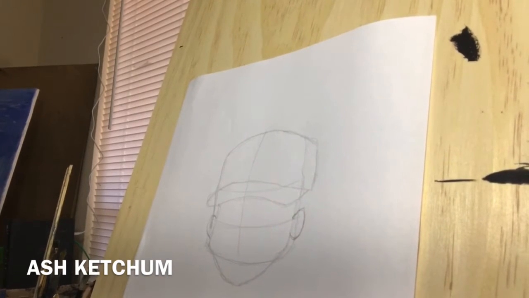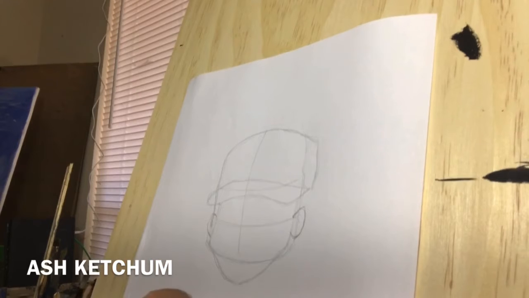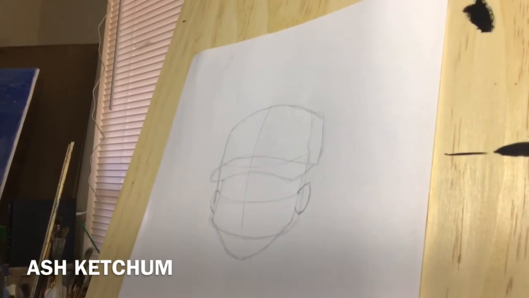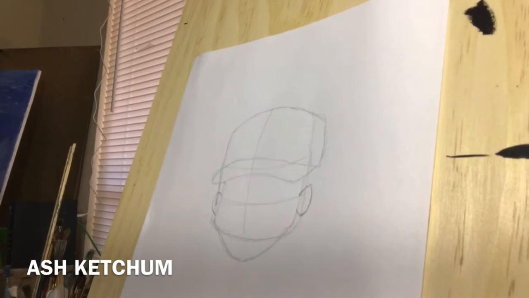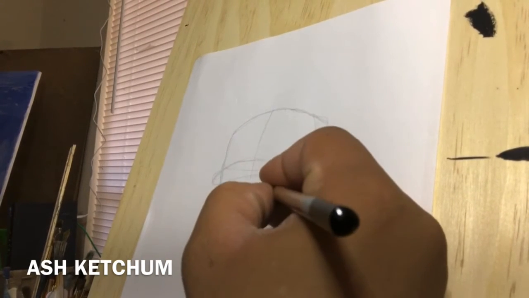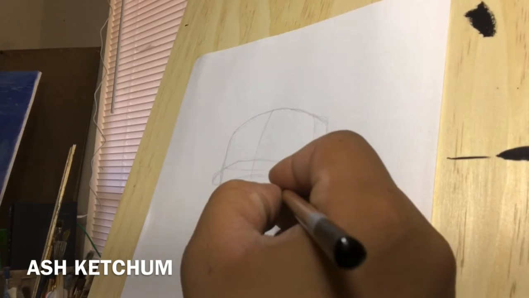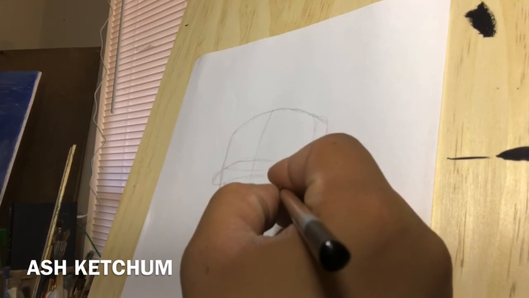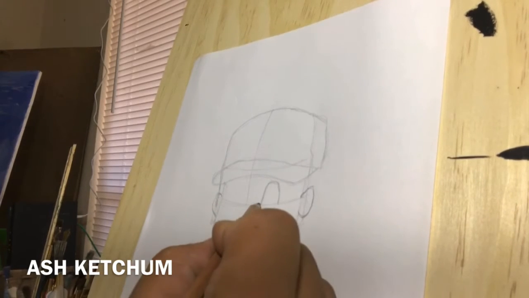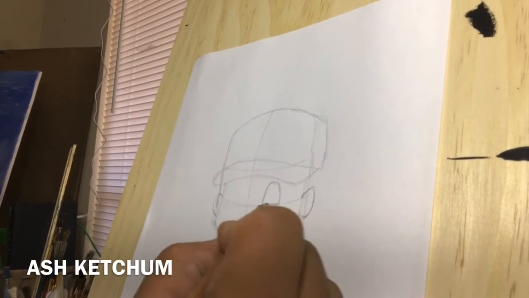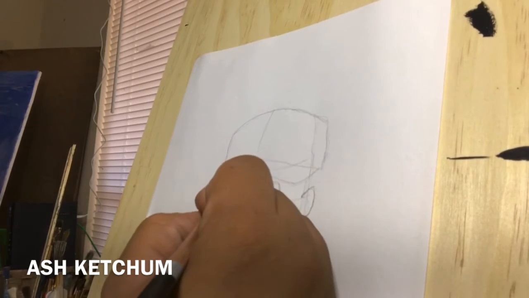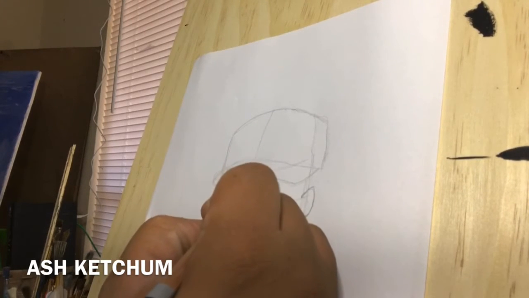And then we're gonna draw his eyes. So next thing we do for his eyes, fix his camera a little bit, draw his eyes. We're gonna bring it up and then down. He has round eyes, you know. And draw a straight line. And we're gonna do the same on this side. So bring it up and then down.